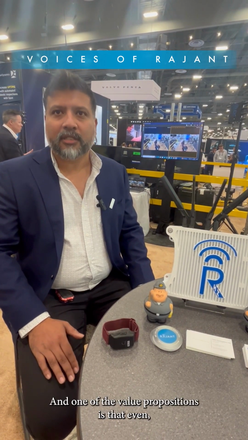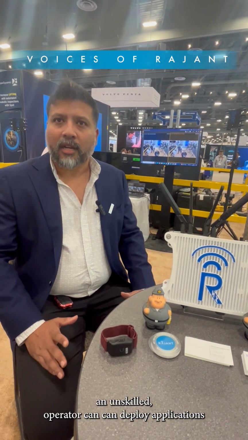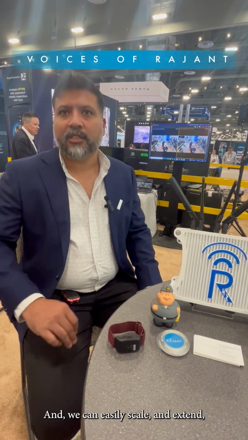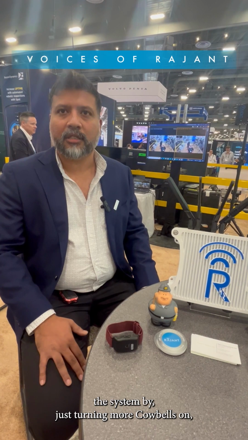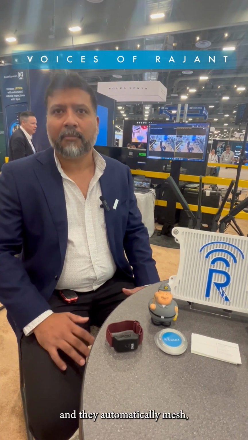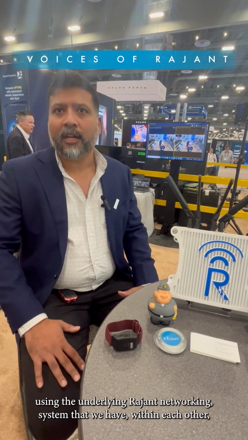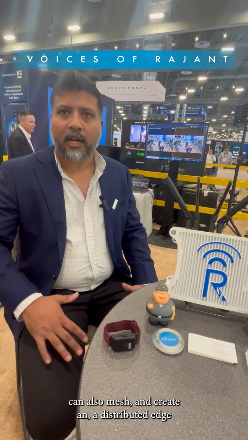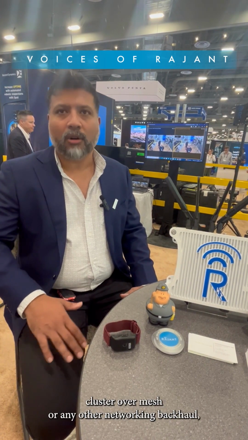And one of the value propositions is that even an unskilled operator can deploy applications and manage applications using the Cowbell. And we can easily scale and extend the system by just turning more cowbells on. And they automatically mesh using the underlying Rajant networking system that we have within each cowbell. It can also mesh and create a distributed edge cluster over mesh or any other networking backhaul that we have.